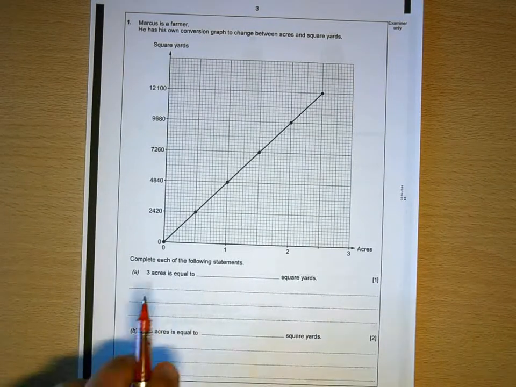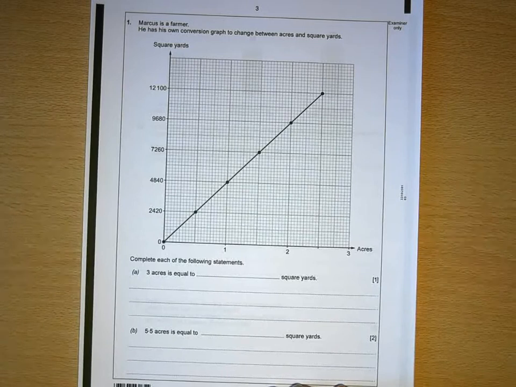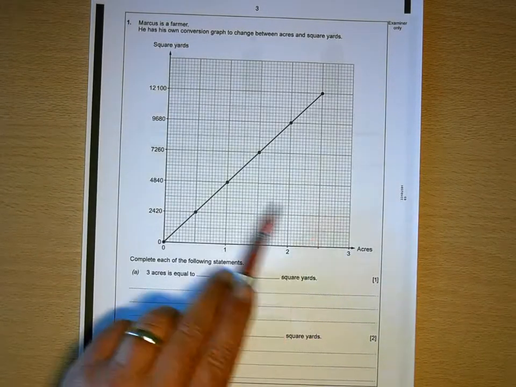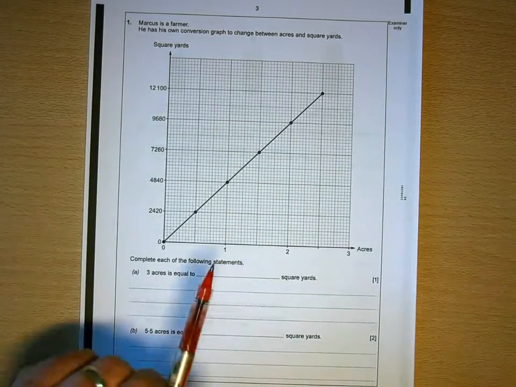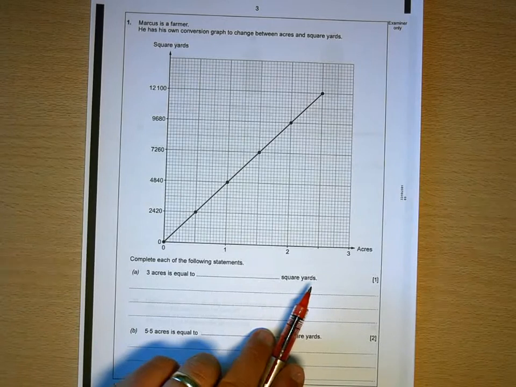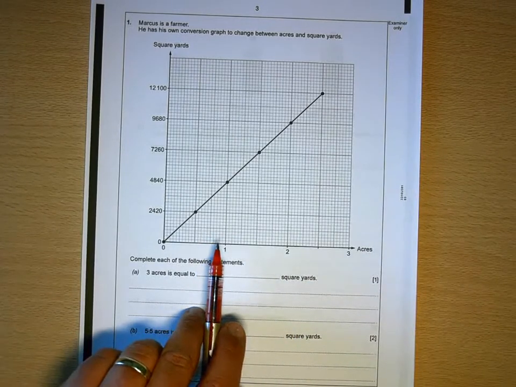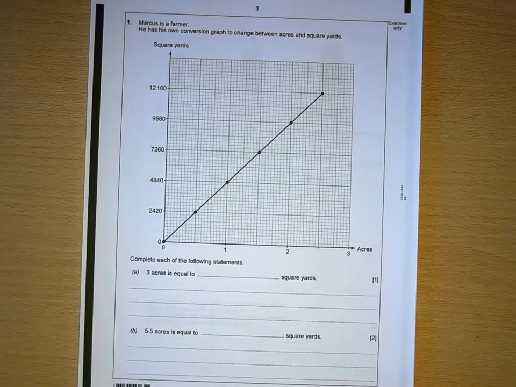Complete each of the following statements. 3 acres is equal to blank square yards. Well, you can see here that the problem is the graph doesn't go up as far as 3 acres. So what you need to do is think, well, what can I take off this graph that I can read, and then by scaling it up, get to 3.